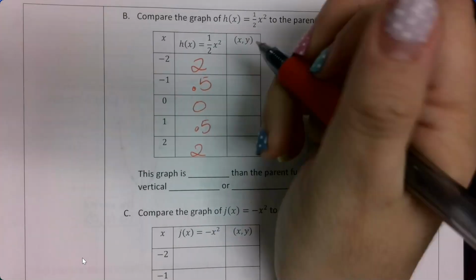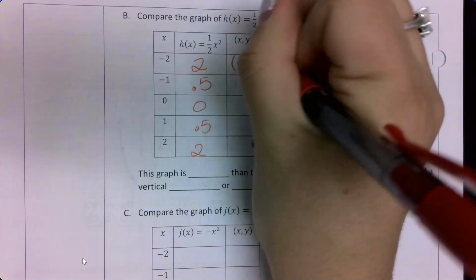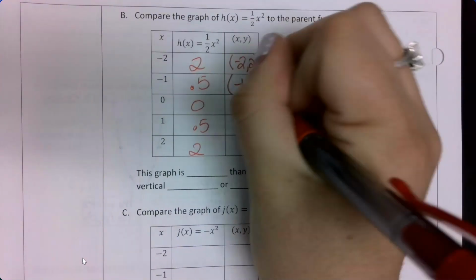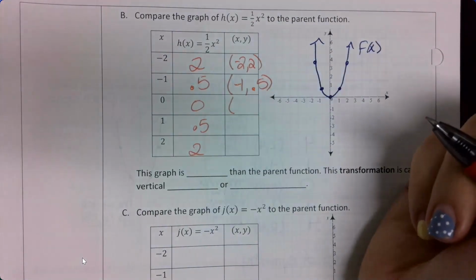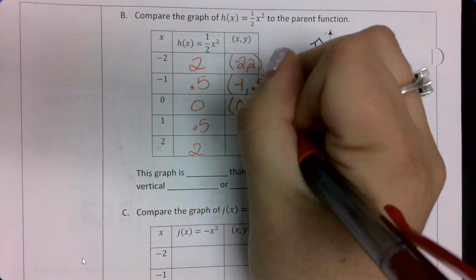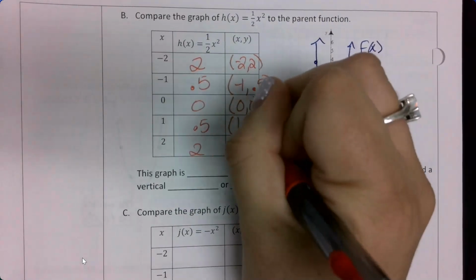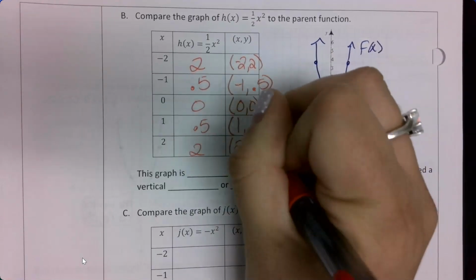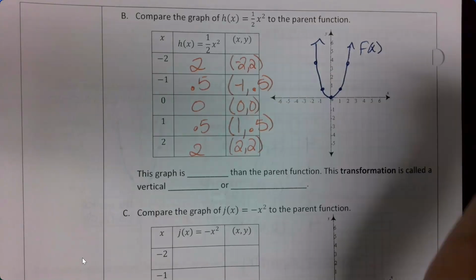So then my coordinate points are my next one. And my next one. Okay, so I want to go ahead and plot these points.